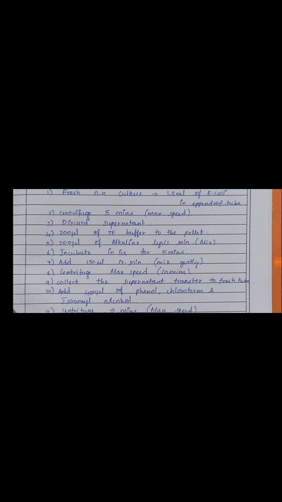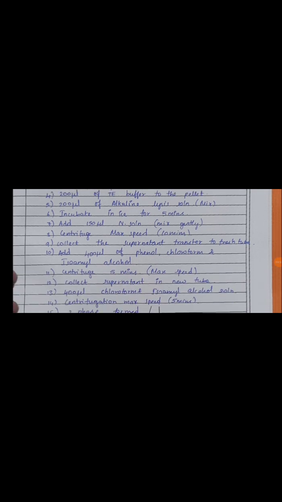Then we add the neutralization solution and mix it by inverting upward and downward to mix the solution evenly. Then centrifuge at maximum speed for 10 minutes, collect the supernatant and transfer it to a fresh Eppendorf. This supernatant alone we transfer into a fresh Eppendorf tube, and to that supernatant add 400 µl of phenol chloroform isoamyl alcohol mixture solution.